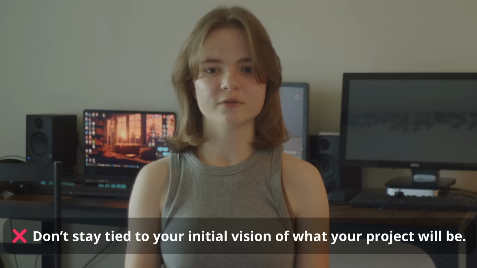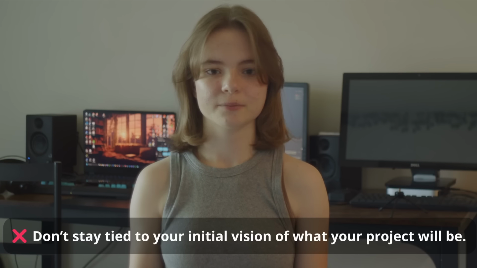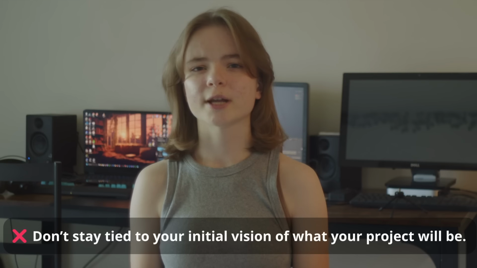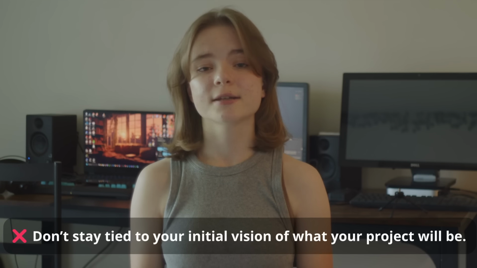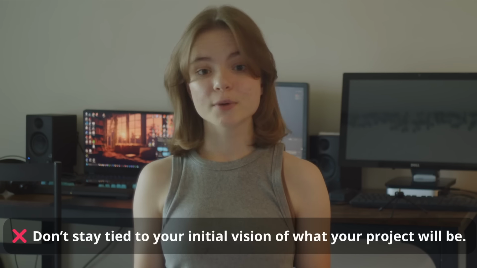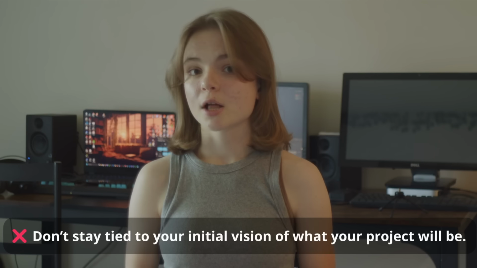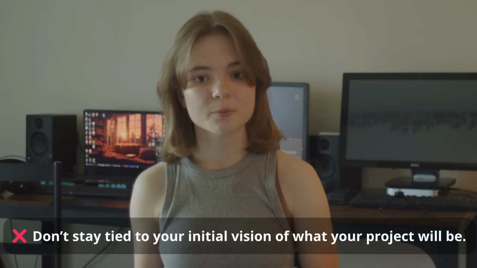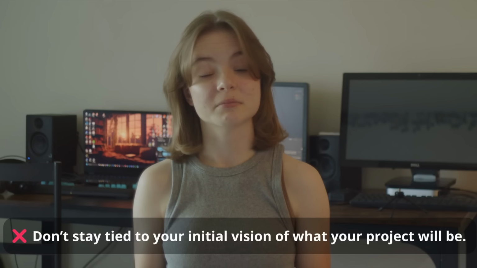And finally, don't stay tied to your initial vision of what your project will be. Just because it doesn't work out the way you wanted it to, doesn't mean it has to be a fail. Find a way to make it work for you. Whether it becomes a polished product, an open source portfolio piece, or just a learning detour, it's still a win. If you're a student or a self-taught dev wondering whether you're ready to ship something, you are. Start small, aim for done, and be open to learning hard stuff along the way.